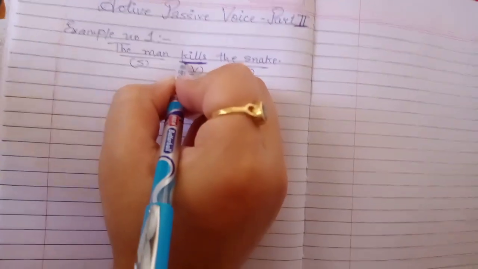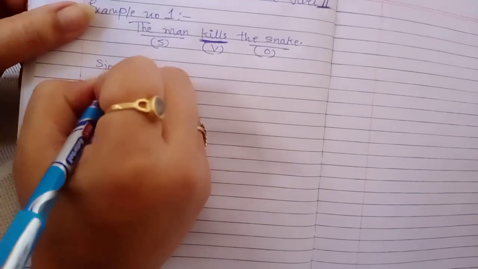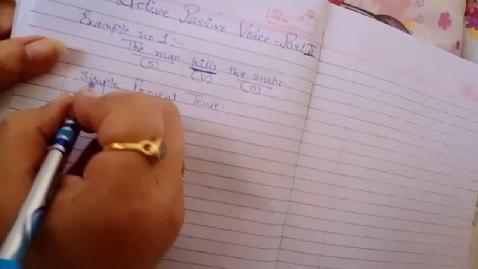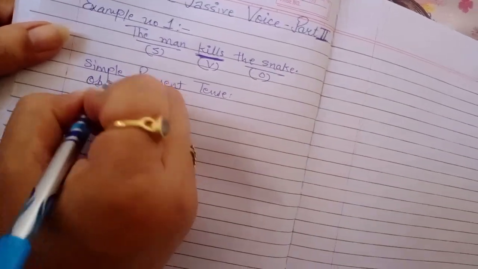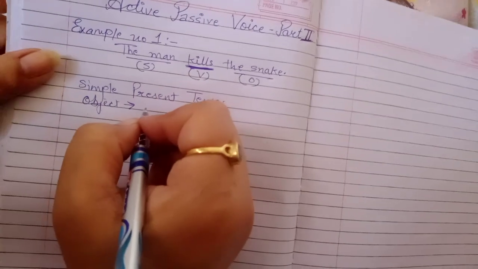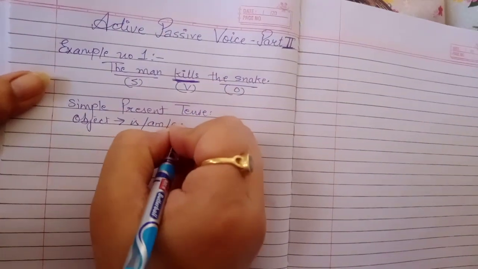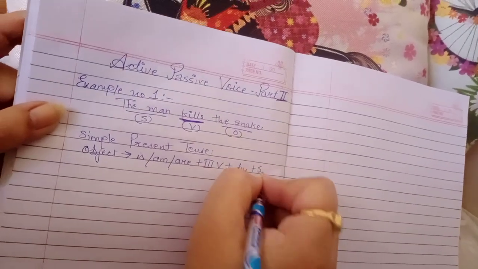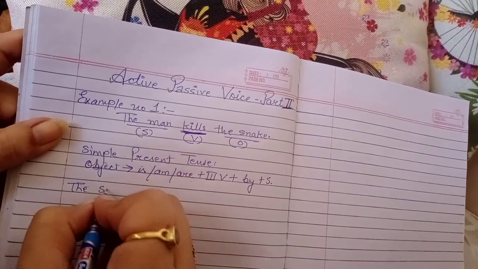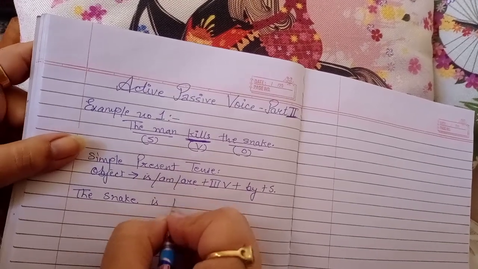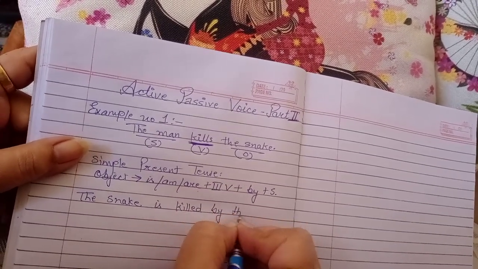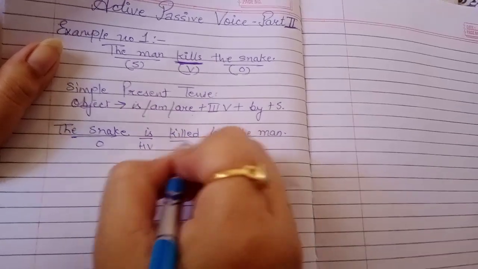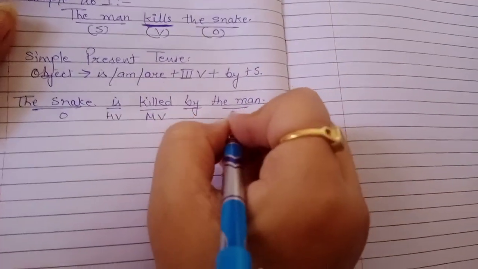The word kills indicates that it is simple present tense. Now, rule to change simple present tense is, first of all, you will write object. Then the helping verbs of simple present tense is, am, are. Always I have told you third form of verb plus by plus subject. So what will be the answer? The snake is killed by the man. See, this is object, this is helping verb, this is main verb, this is by, this is subject.